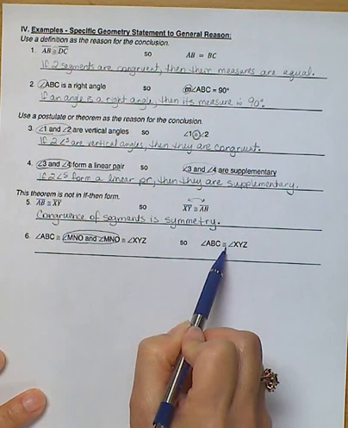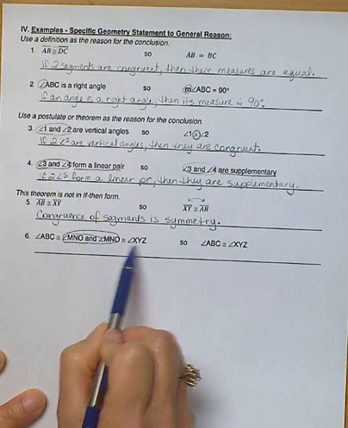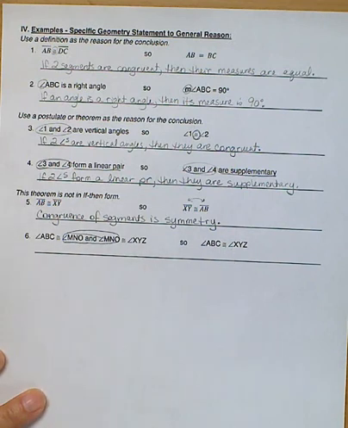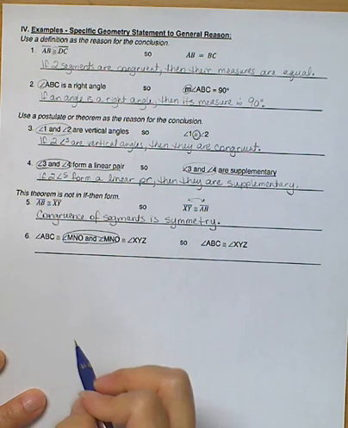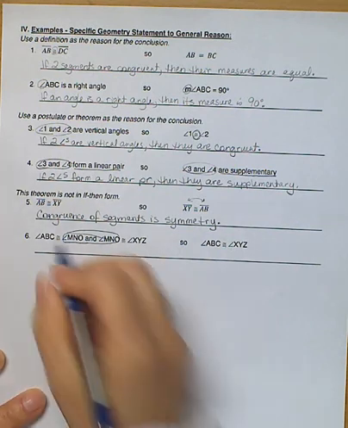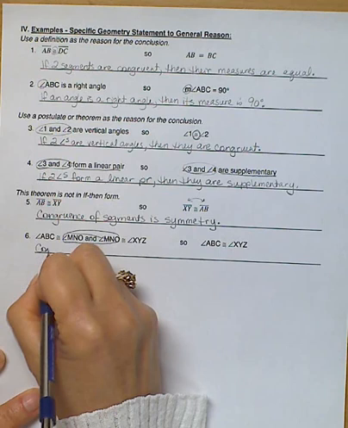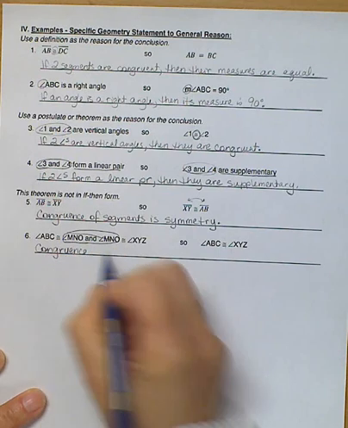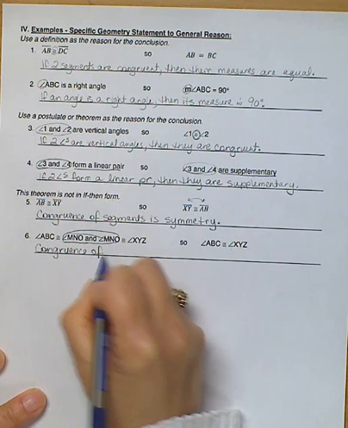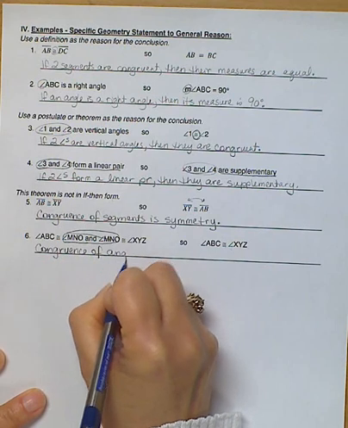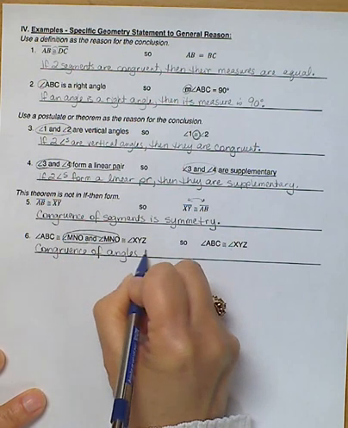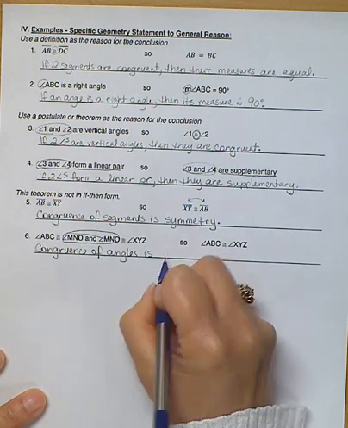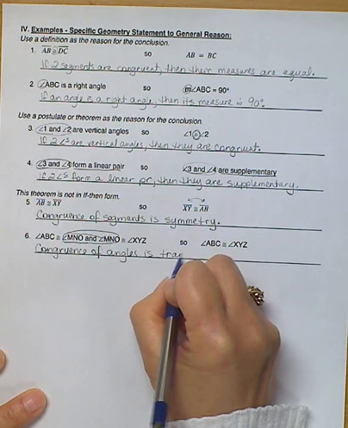But these aren't measures, so I'm not going to put transitive property. They're congruent angles. So congruence of angles is transitive. Congruence of angles is transitive.